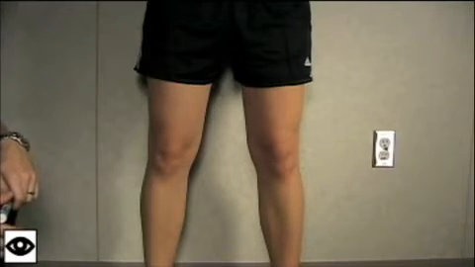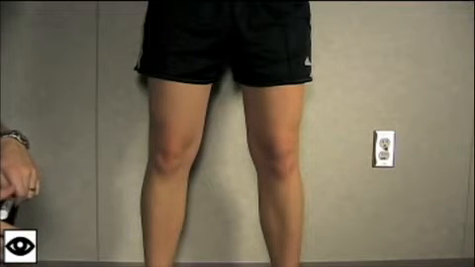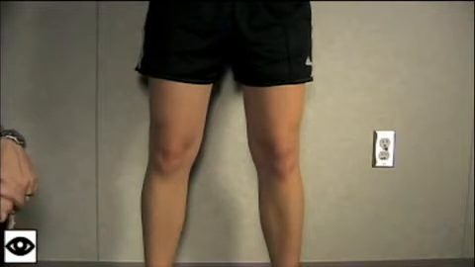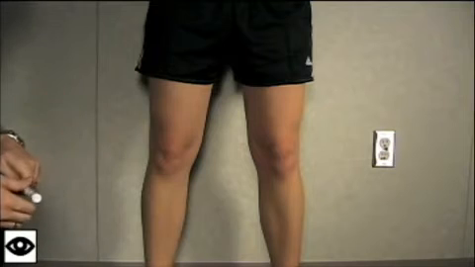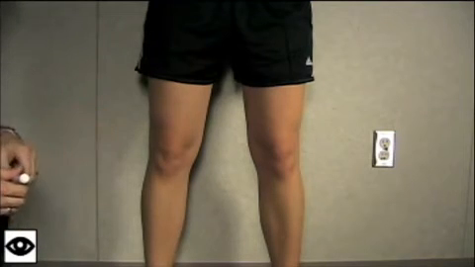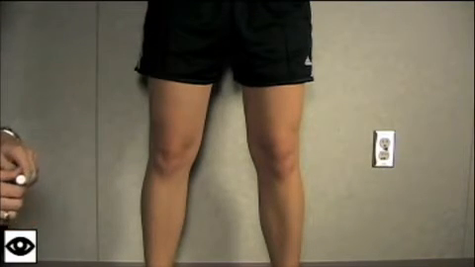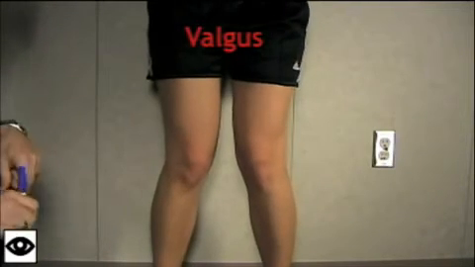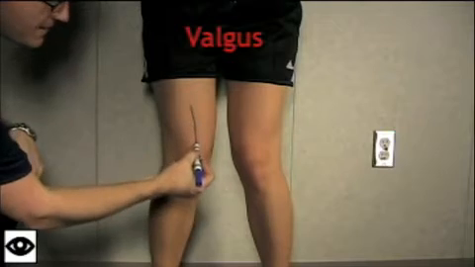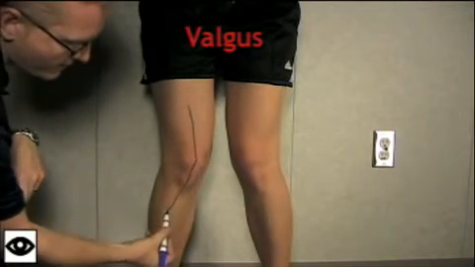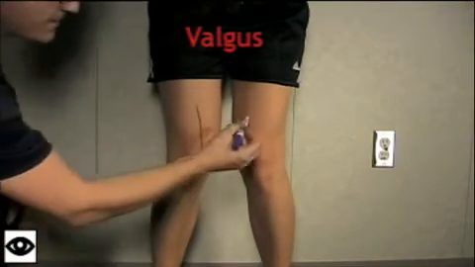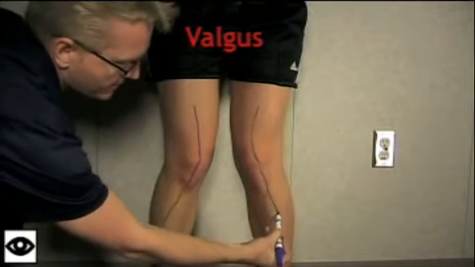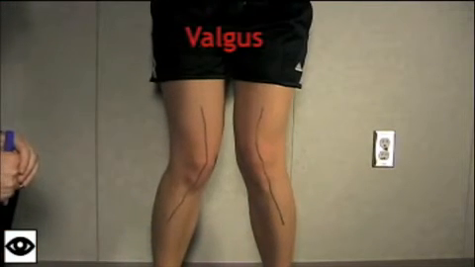Now we're going to go on to looking at alignment of the knee. And you want to look in two planes, anterior and lateral. In the anterior plane, we want to look at the alignment of the knee, and we'll talk about the common malalignments that you see, starting with a valgus malalignment. So valgus malalignment, the knees are together, and then they move out to the side. You can see that on here and here. Some people call that knock-kneed.